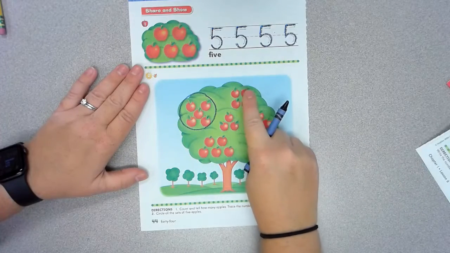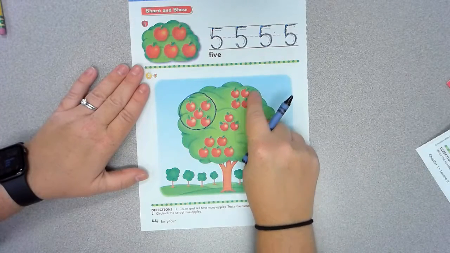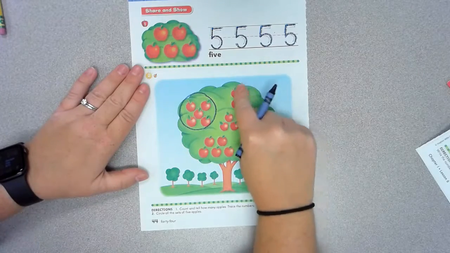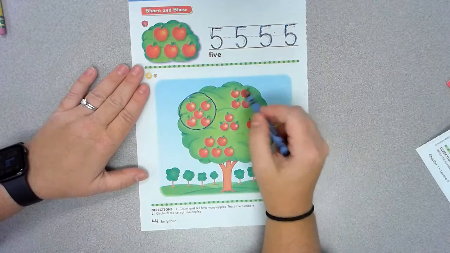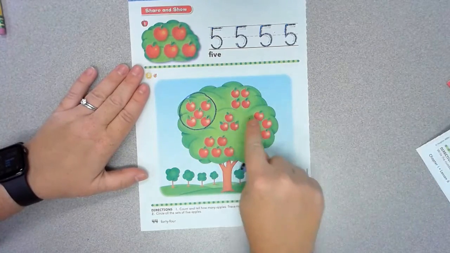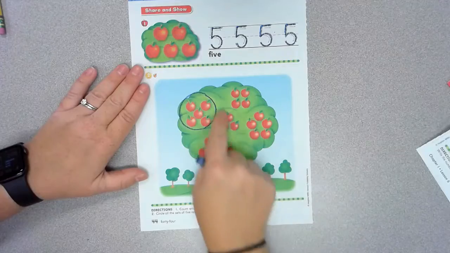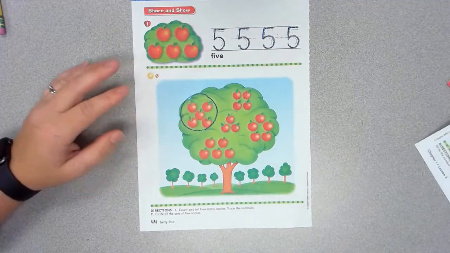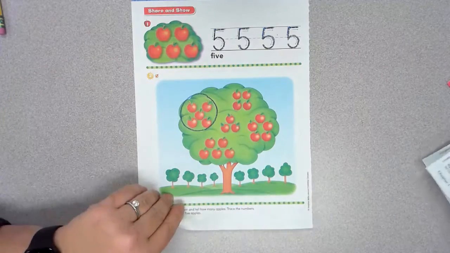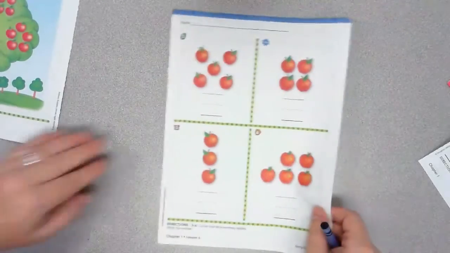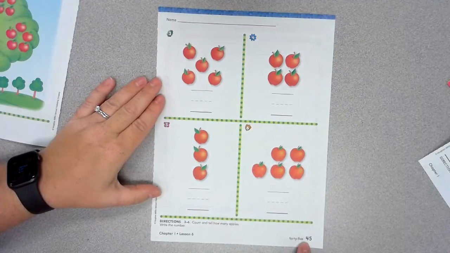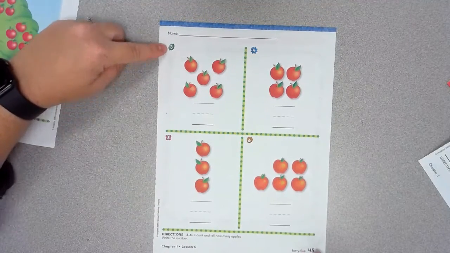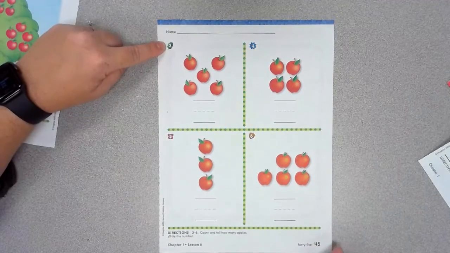1, 2, 3, 4. This group of apples does not have 5 in it, so we are not going to circle this set of apples. Count each group of apples and circle the ones that are a group of 5. You can pause me if you need more time for that. When you're done with that page, find page 45. It starts with the number 3 in the green leaf.